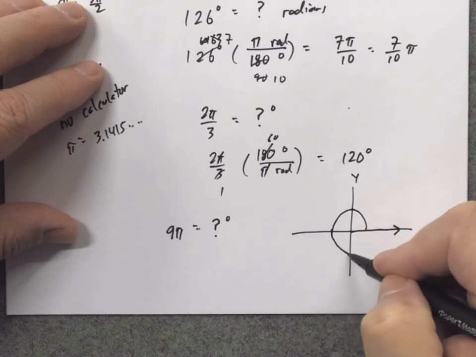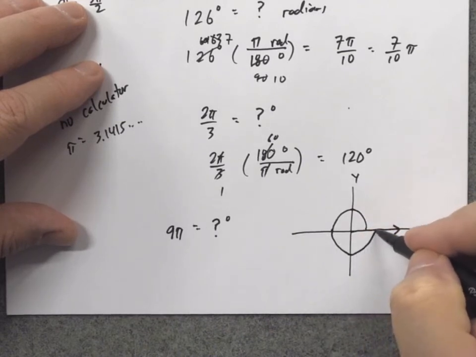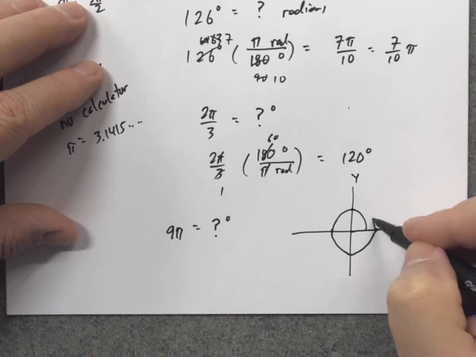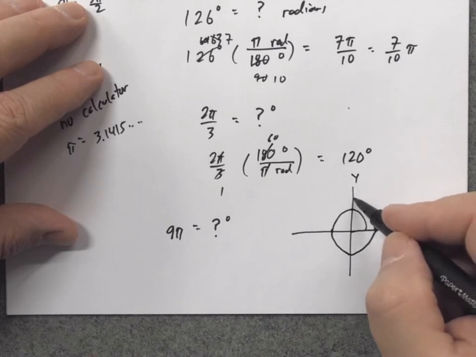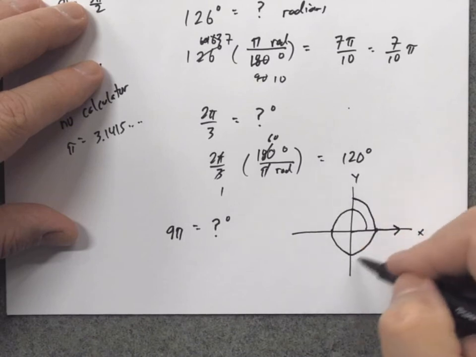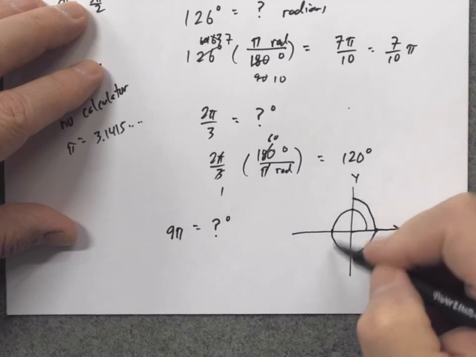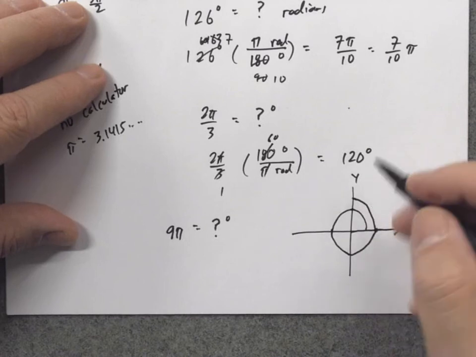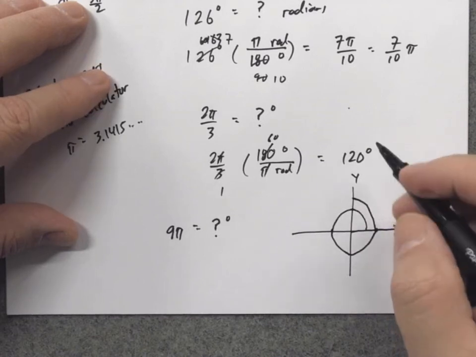Down here is 270. When I get back to here, this is actually a 360-degree angle. I've gone all the way around. And the point is, sometimes you can keep going. So in other words, if I go here and stop, what is this angle? Well, it's 360 plus 90 more.